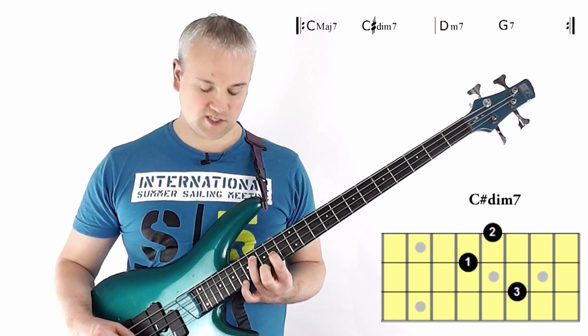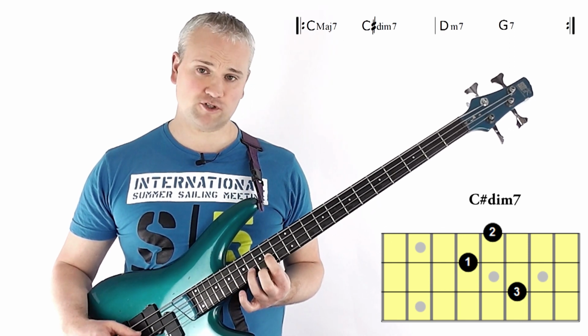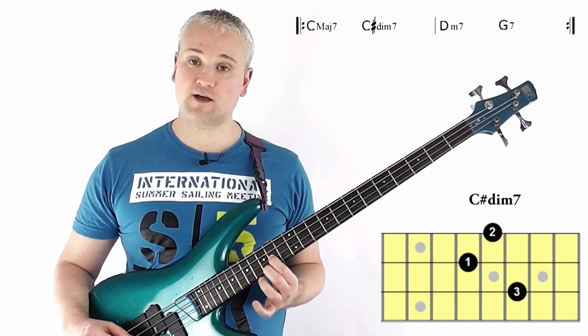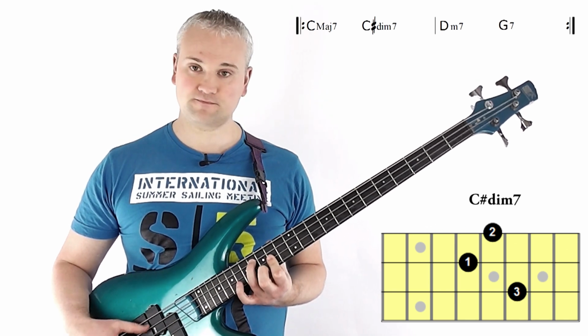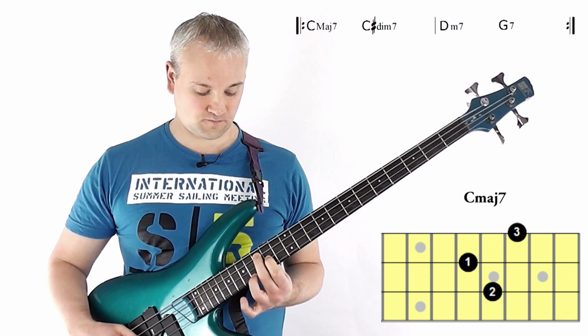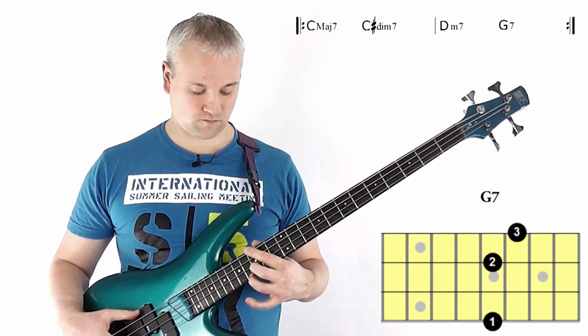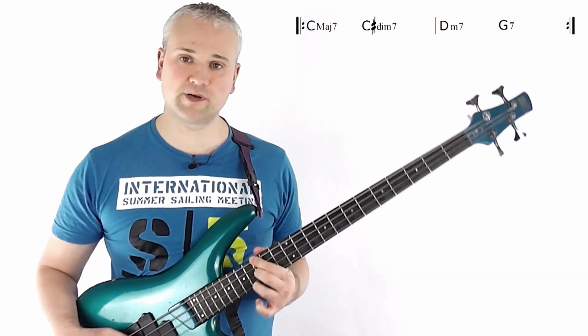Okay, so we've got the 16th fret of the A string, the 14th fret of the D string, and the 15th fret of the G string there. C sharp diminished 7. And I'm playing each one for 2 beats.